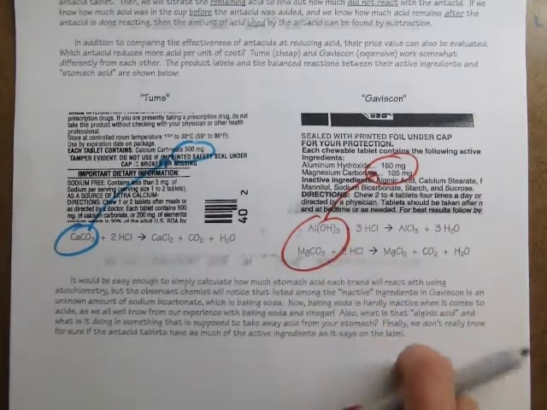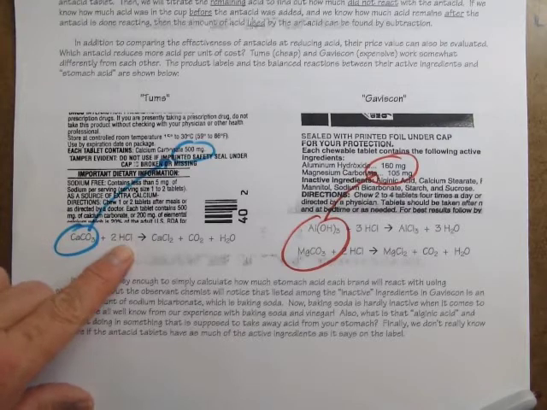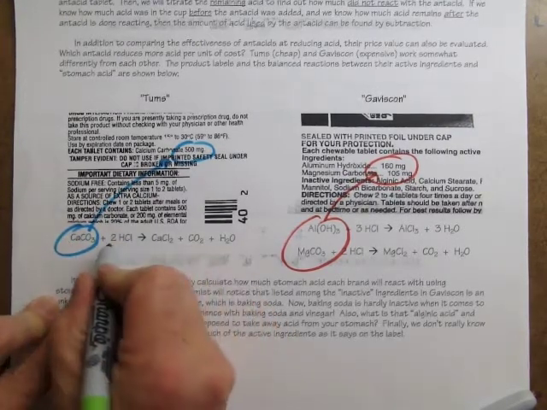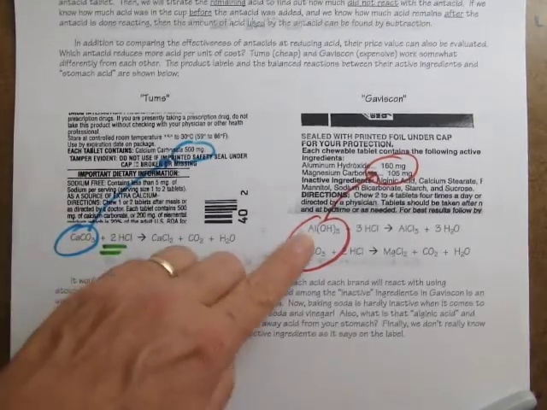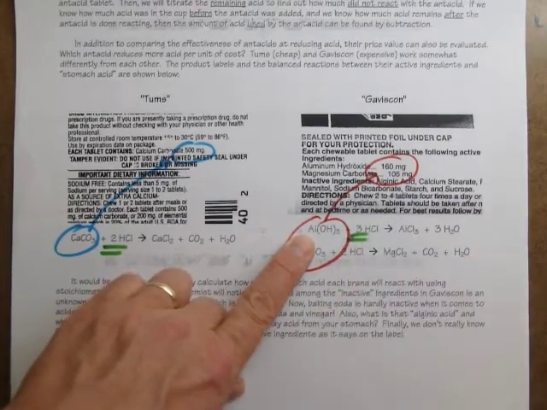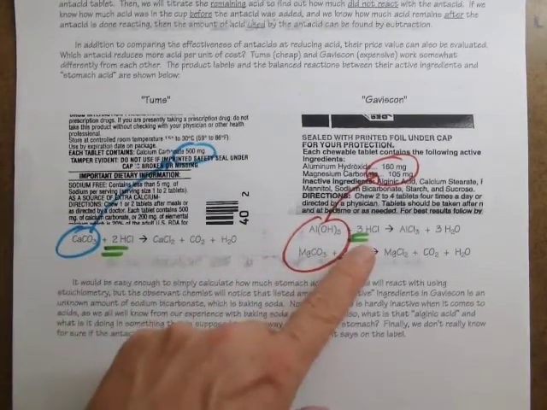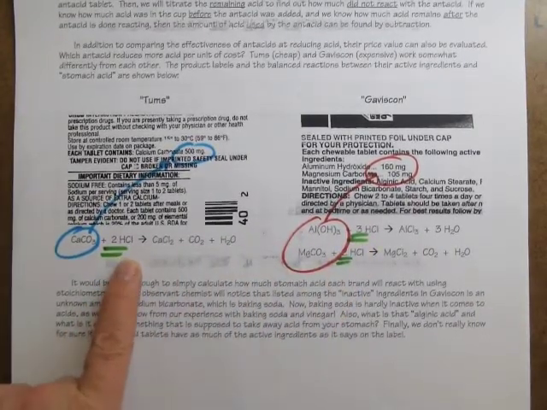But hold on, let's look at the stoichiometry. The hydrochloric acid that the Tums reacts with, Tums can react with two hydrochloric acid molecules, but one of the ingredients that's in the Gaviscon can react with 3 of them. The other one can react with 2, just like the Tums. Maybe 3 is better than 2, so there's other things to consider as well.